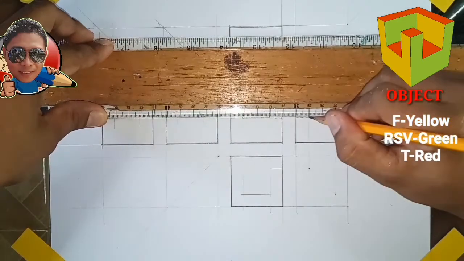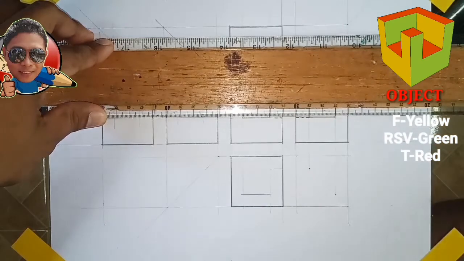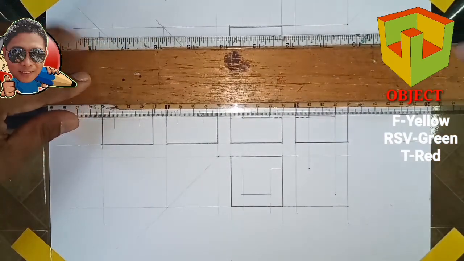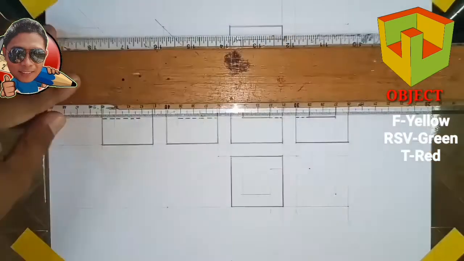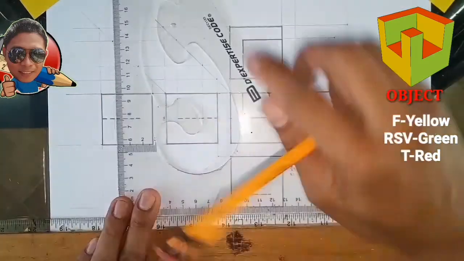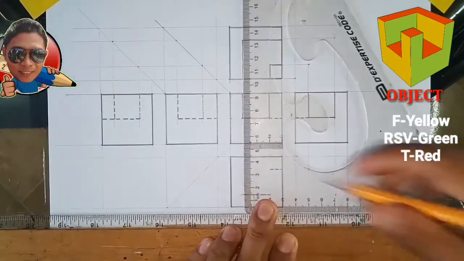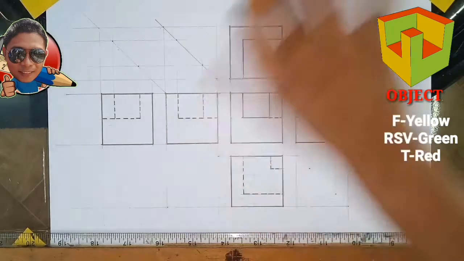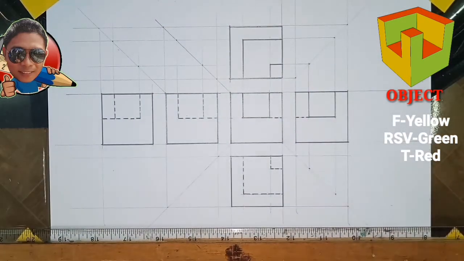Okay, so we will use hidden lines for the hidden parts. Ibig sabihin ng hidden lines, nakatago. Hidden lines and invisible line is the same in alphabet of lines. So we have now the 6 principal orthographic views. Okay. So let us label now the drawing.